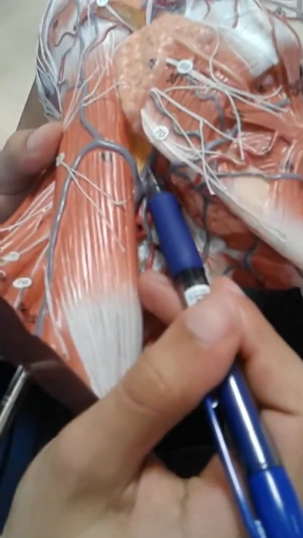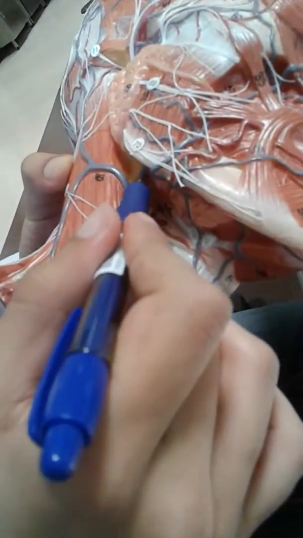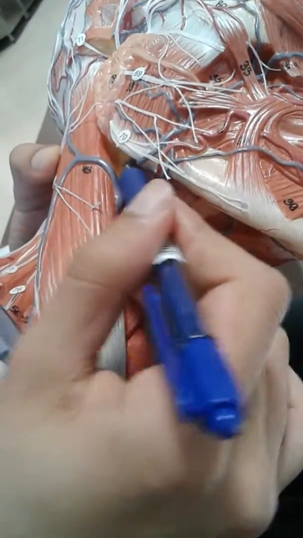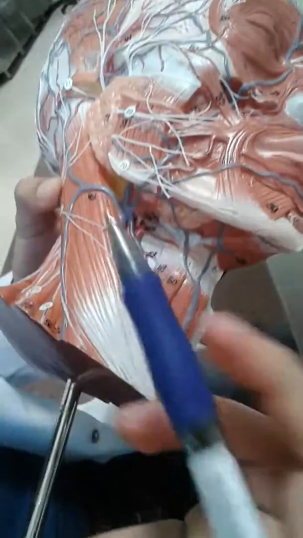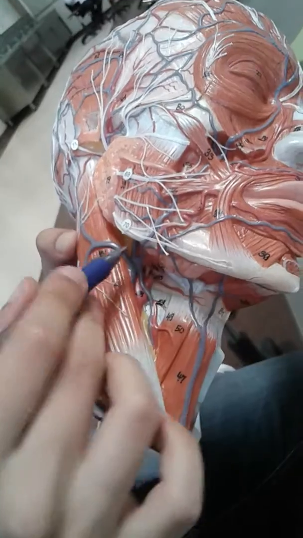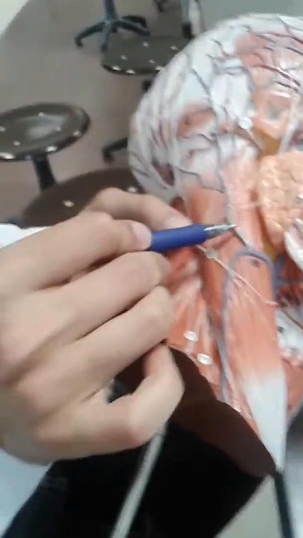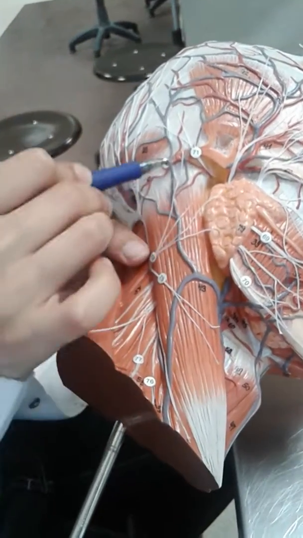From the veins here, we can also see this one is the retromandibular vein. This one is the retromandibular vein. It also has two branches, anterior retromandibular branch and posterior. This is the posterior. The posterior will join with the posterior auricular. This is the posterior auricular vein.